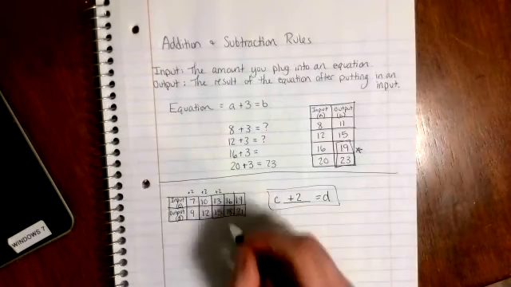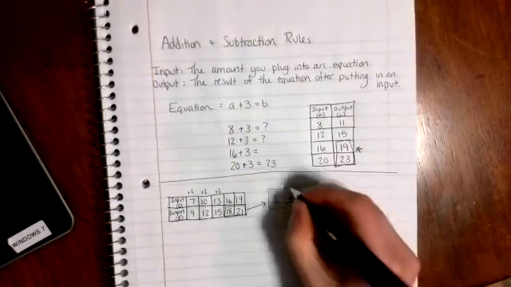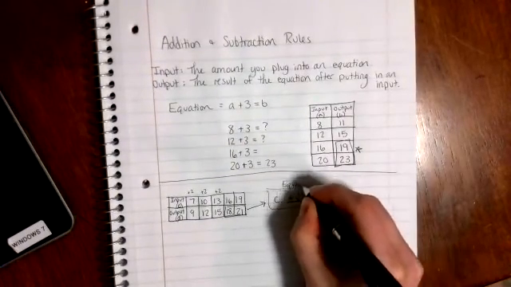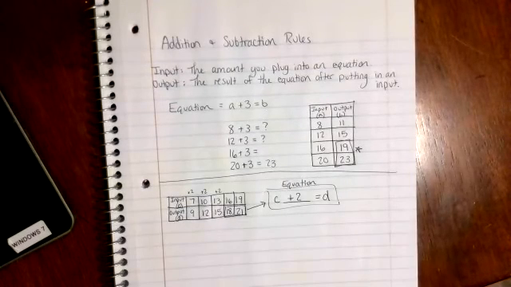Okay, so I completed my table. I used my equation to help solve for the rest of the outputs, and I followed my pattern of plus 2. So this is our lesson for addition and subtraction rules. Plug and chug away.